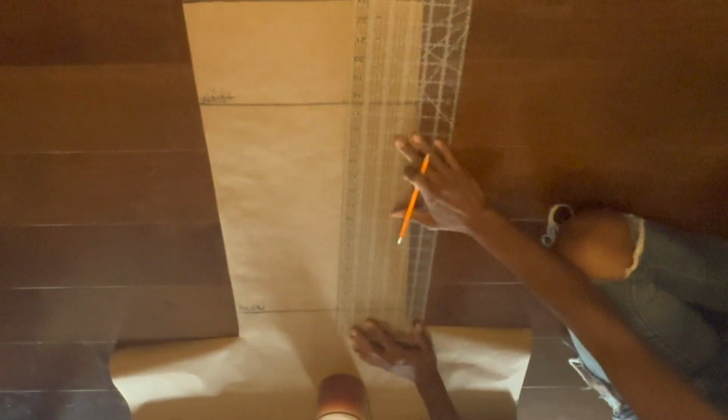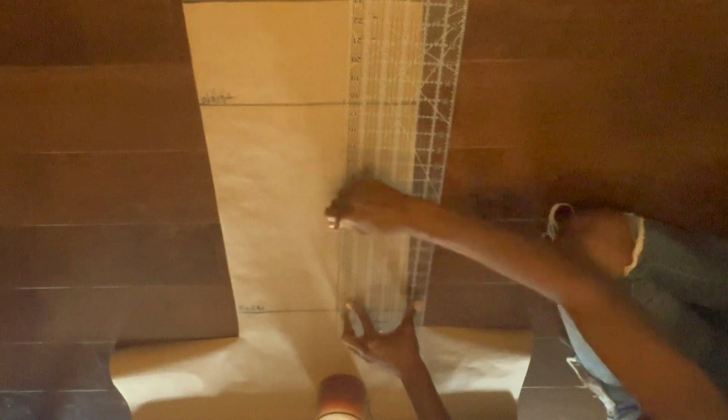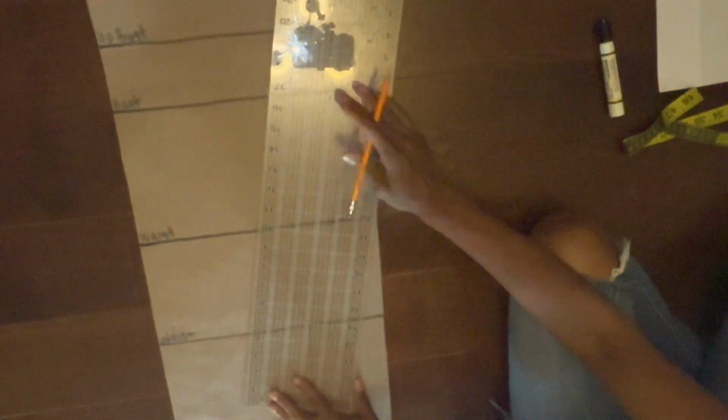The knee measurement is going to help accentuate your shape. So take 1 inch off of your hip measurement. Mine would be 7 inches. Mark it down and then connect all of your points.